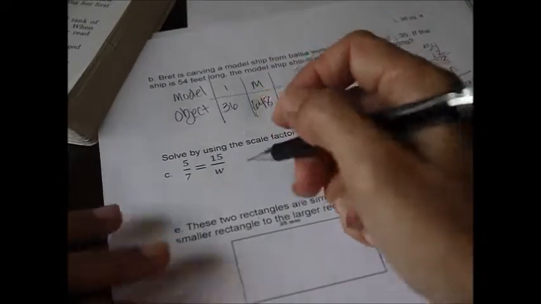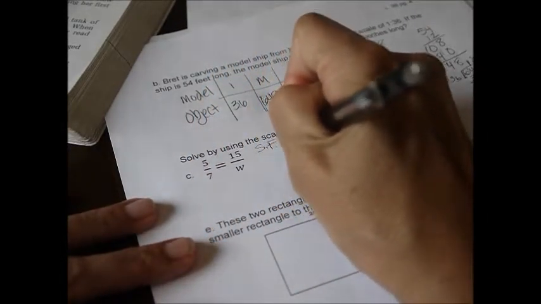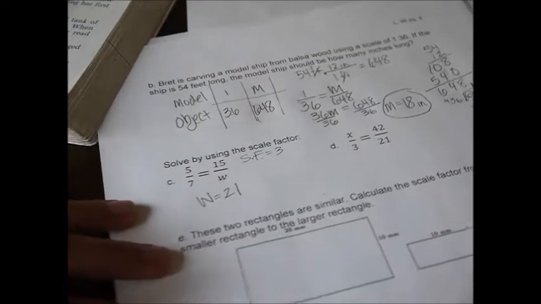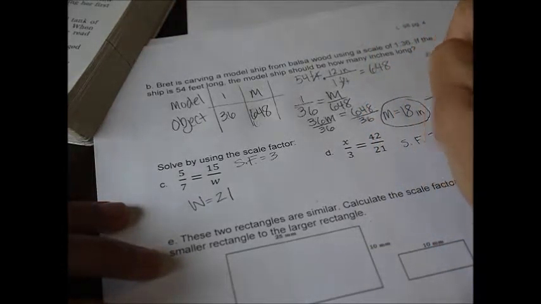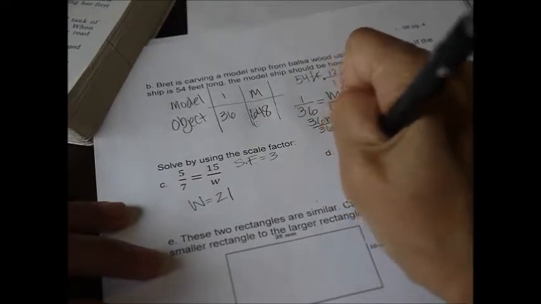Okay, these ones are not bad. We multiply, the scale factor is 3. So that means W is 21. Here the scale factor is 7. So what we get here, x equals 6.